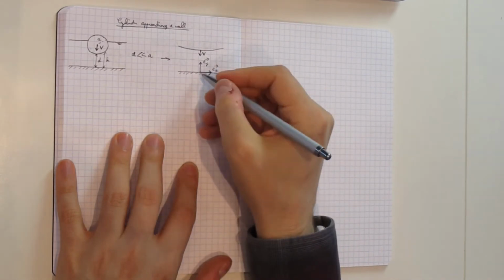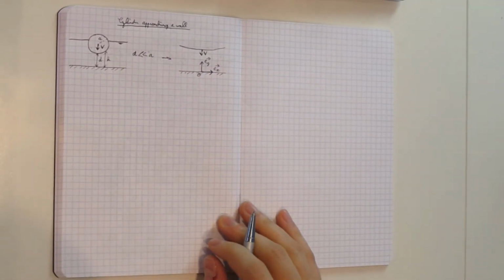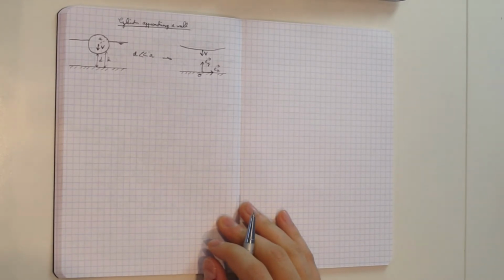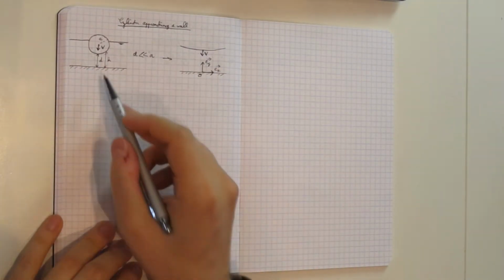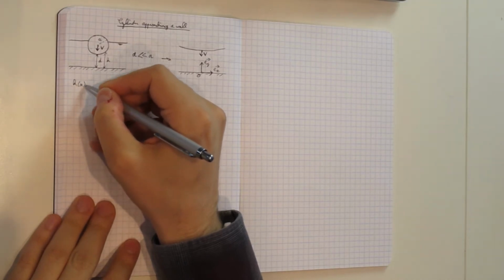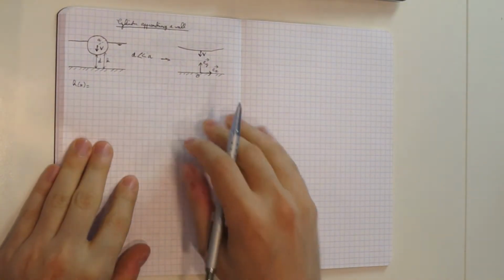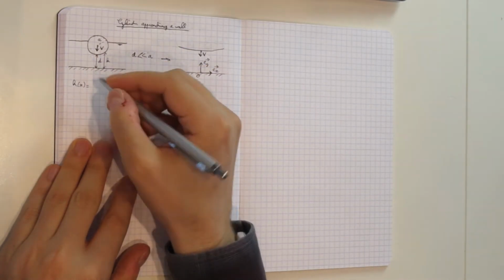Okay, and 0 is going to be placed at the location where the separation is minimum between the cylinder and the wall. So first of all, let's express what H is. So H of X is D plus a little bit more here, which we can figure out by taking this triangle.